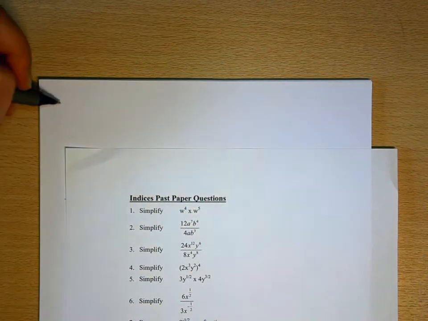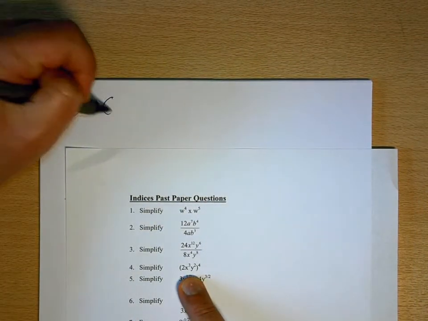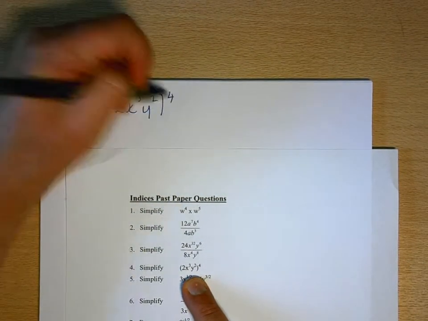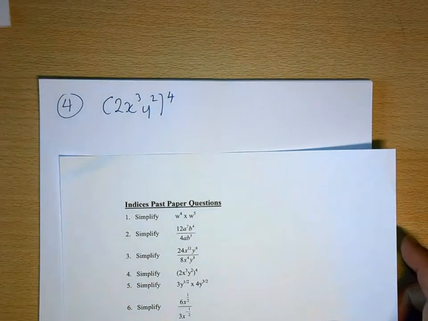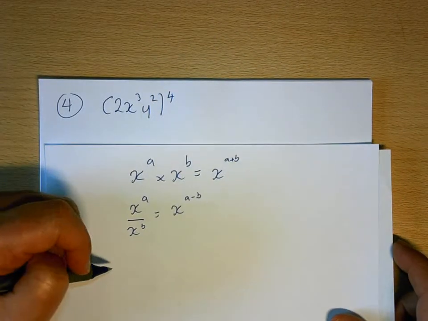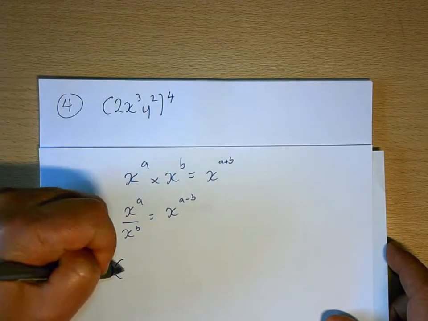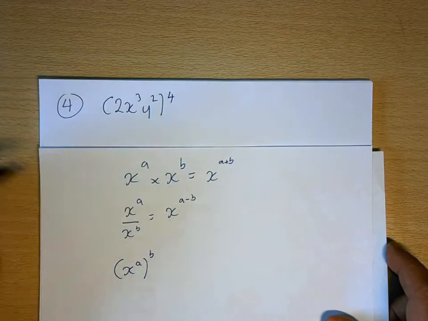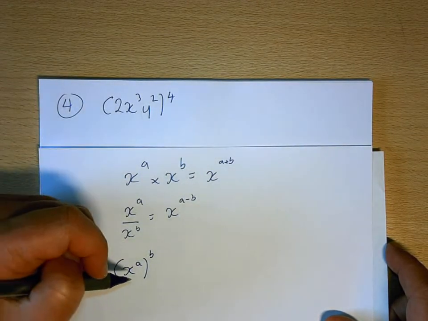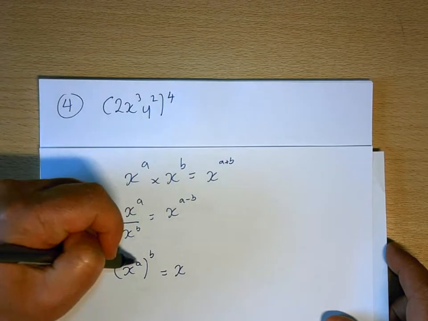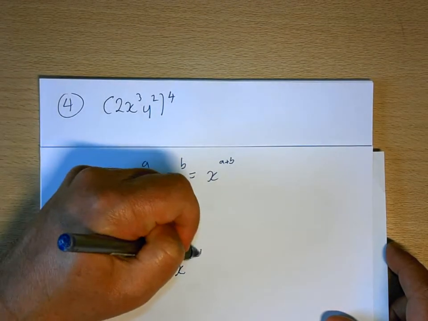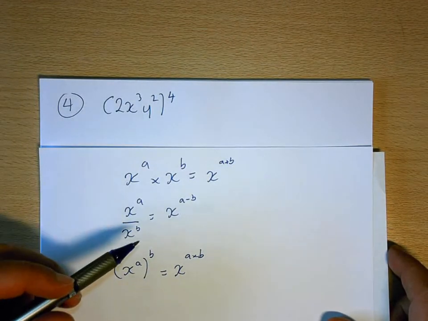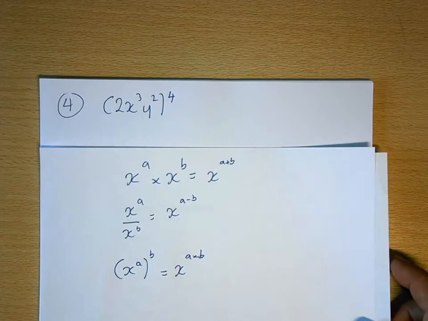Number 4, 2x cubed y squared all to the power of 4. So we've got another law of indices here, which is if you're raising a power to another power, so if you've got x to the power of a, and that's all to a different power, then the result is what you get if you multiply those two powers together. So that's going to be a times b. So when you're raising a power to another power, you multiply those powers, those indices together.